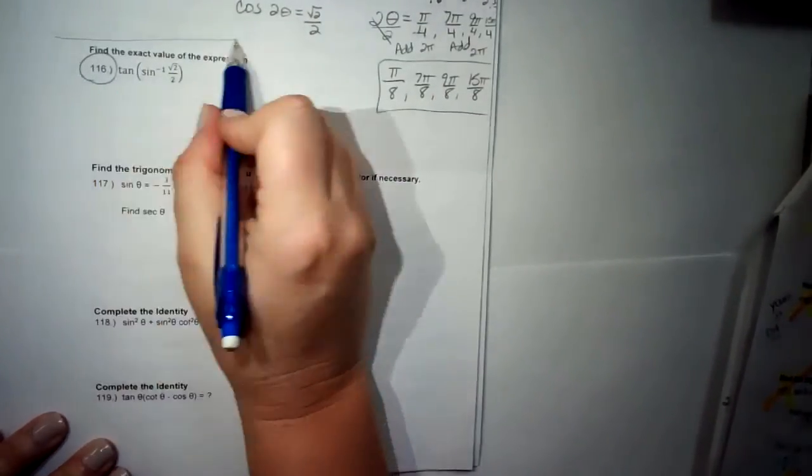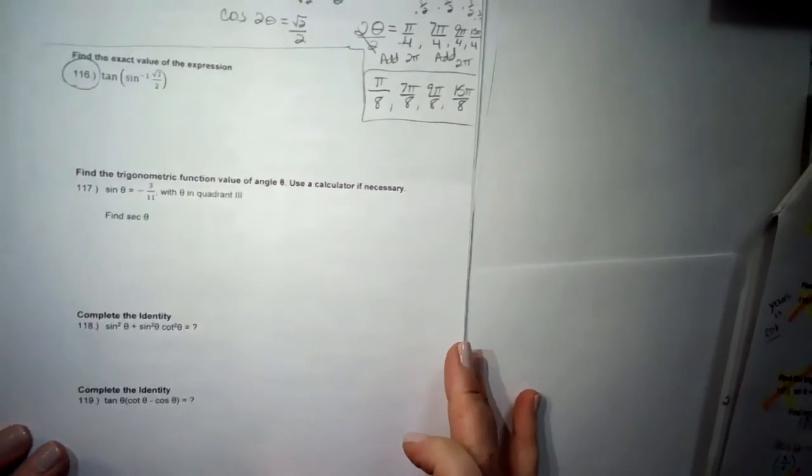116. Here we go. Okay, so a couple of things you can do here. First of all, we're going to do the stuff in parentheses first, kind of like PEMDAS, right? We're just going to go for that, I think. So, all right, we're going to do this.